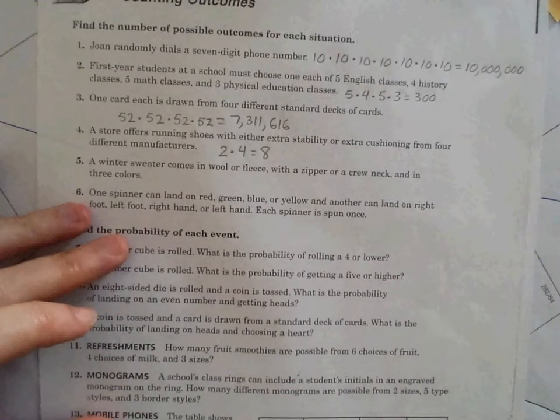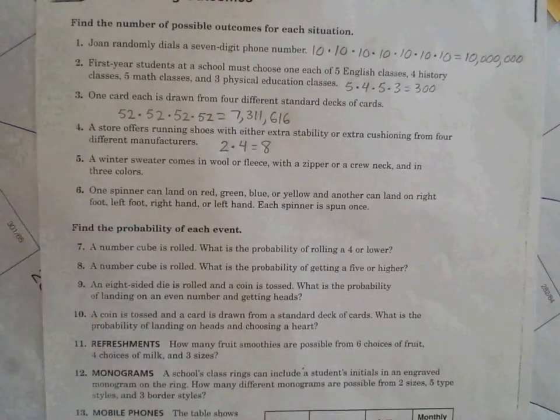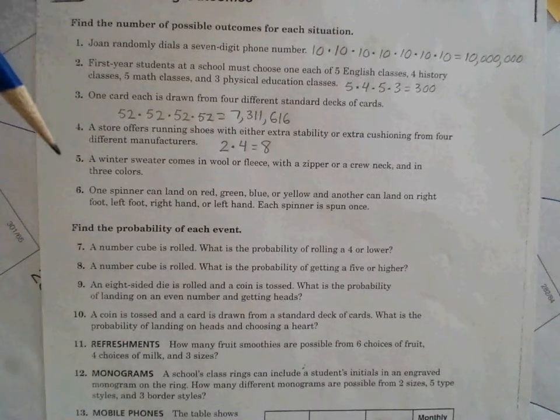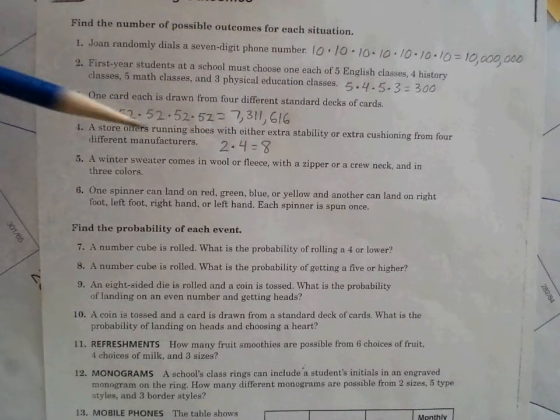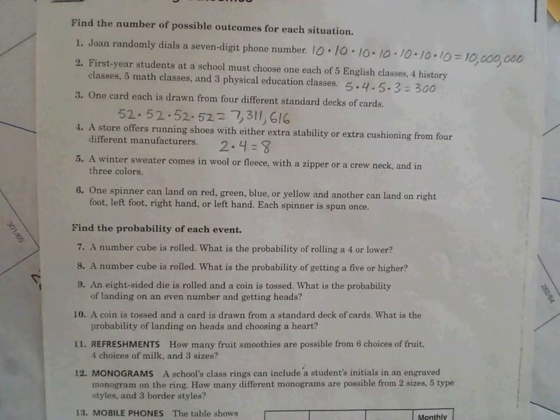Now, I'm going to let you focus on trying some of the other problems. Pause, and let me give you a hint first. Problems 5, 6, 11, and 12 are the types of problems that what we just did, you can use a shortcut for. I'm not trying to draw tree diagrams. That's why I like this worksheet.